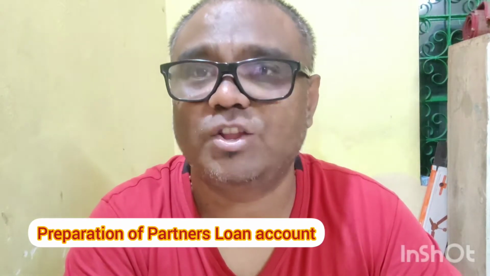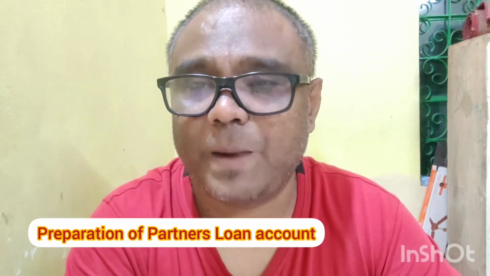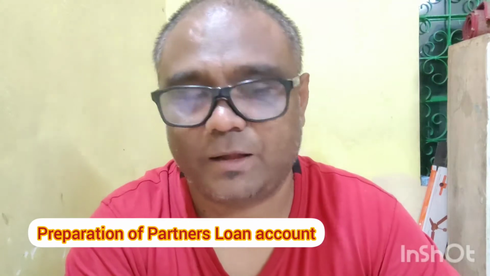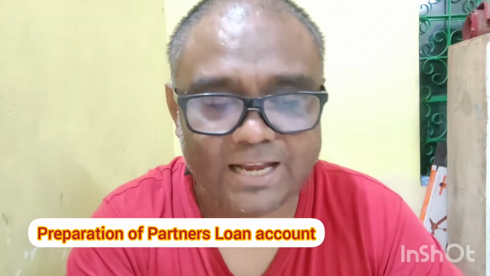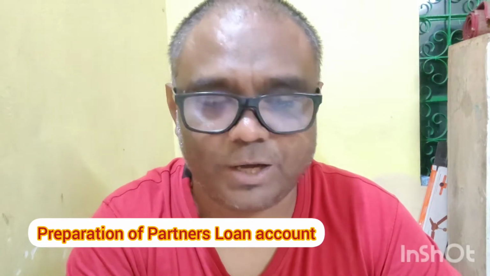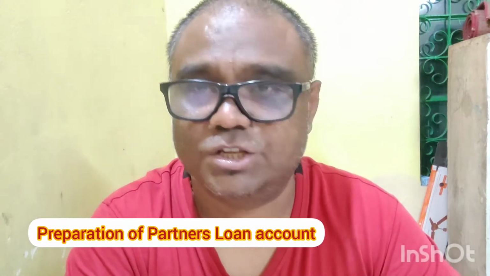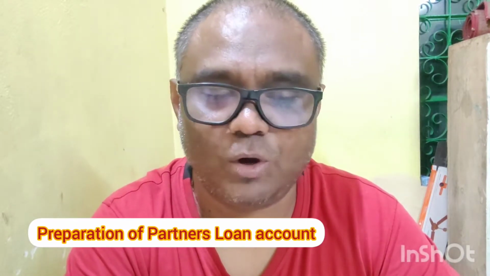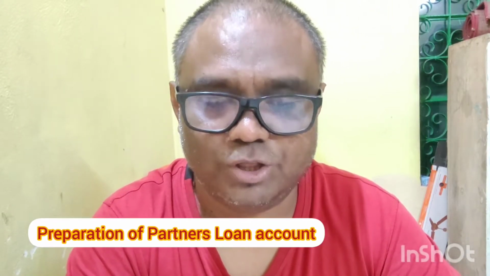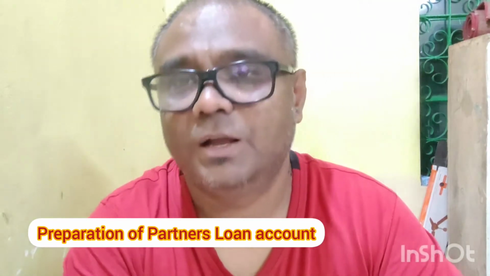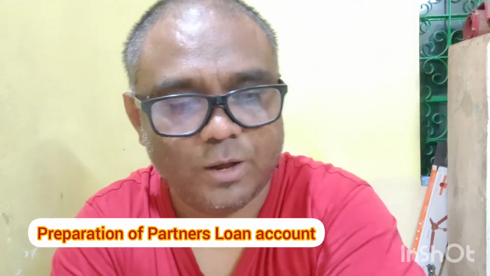So what is the treatment of goodwill here? Continuing partners' capital accounts are debited to the retiring partner. Who is continuing here? N and O are continuing. N capital account debited, O capital account debited, to M capital account, in their gaining ratio. This is how you pass the journal entry and prepare the partners' capital accounts.